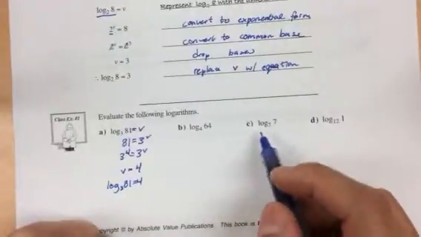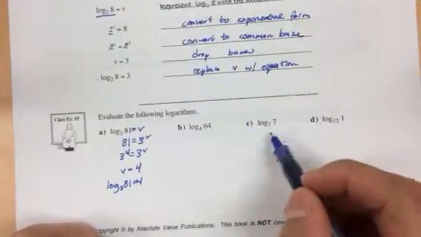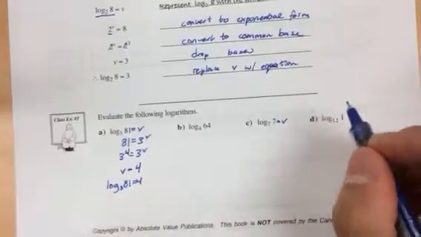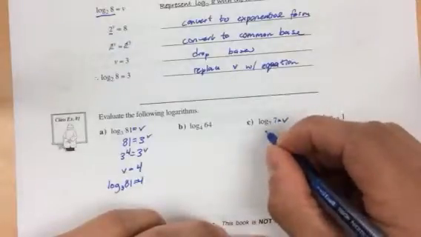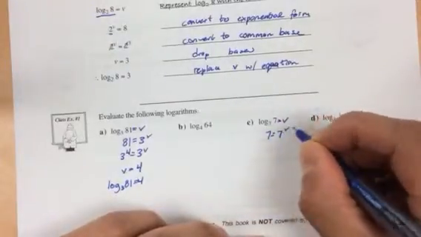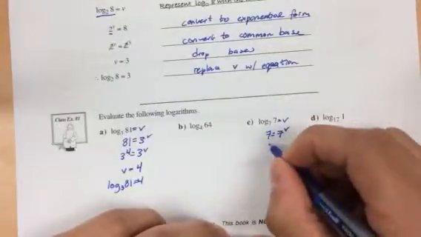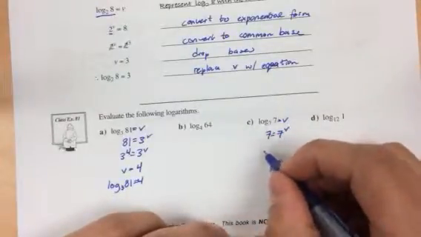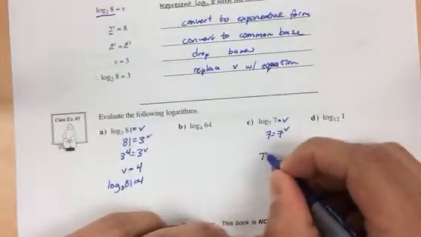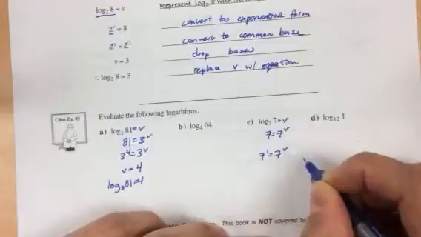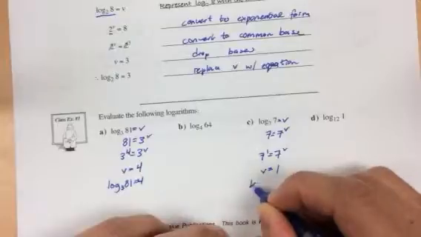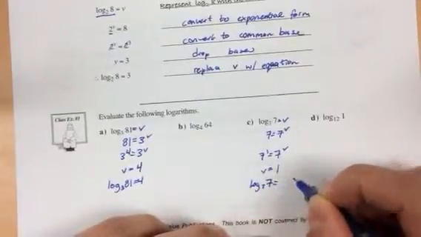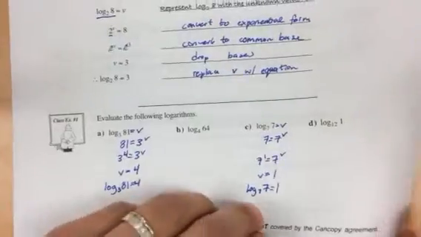Now let's do the next one. I'll skip this one, and I'll do C. So we set that equal to v, and we convert to exponential form. So I'm going to have 7 is equal to 7 to the power of v. Next thing I want to do is convert to common bases. So this is going to be 7 to the power of 1 is equal to 7 to the power of v. Last thing I do is drop my bases. I'm left with v is equal to 1, or log 7 of 7 is equal to 1. Alright, so easy peasy.